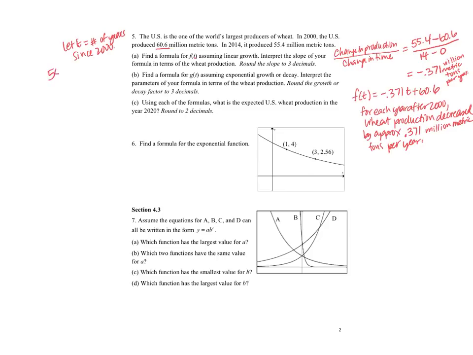So 55.4 divided by 60.6, and that tells me what percentage change I have over a 14-year period. Well, I want to know the percentage change over a 1-year period, so I can take that to the 1/14th power to get my 1-year growth rate, decay rate.